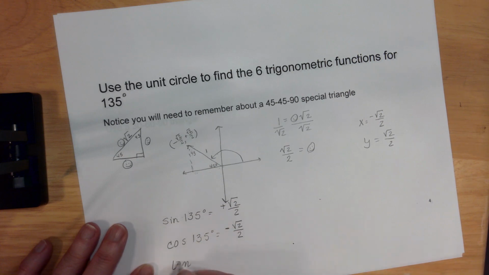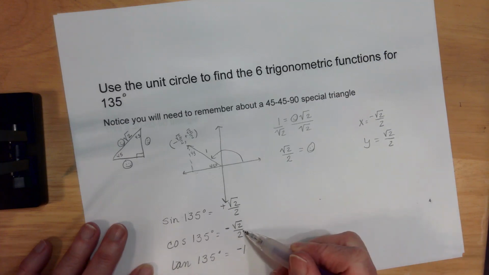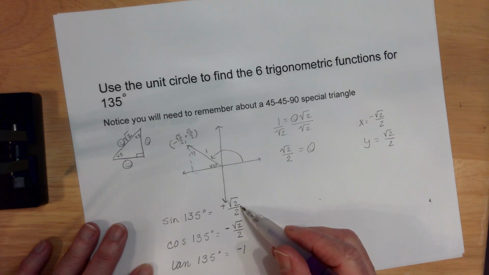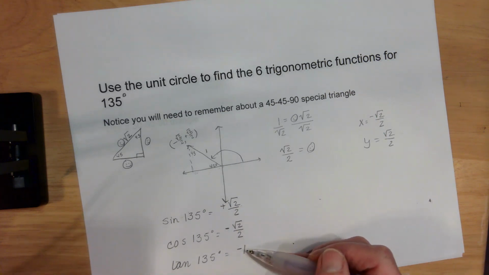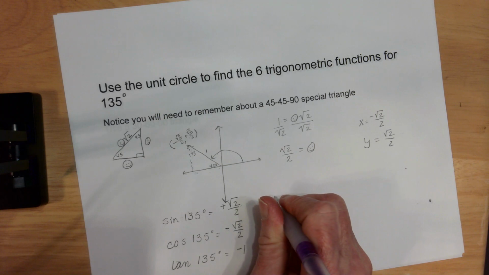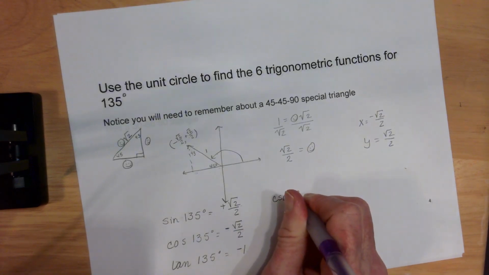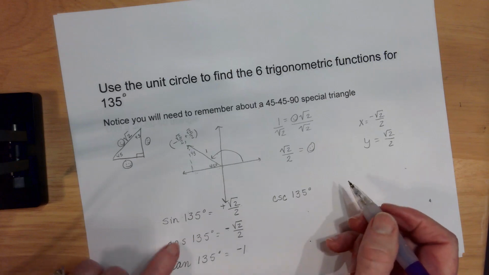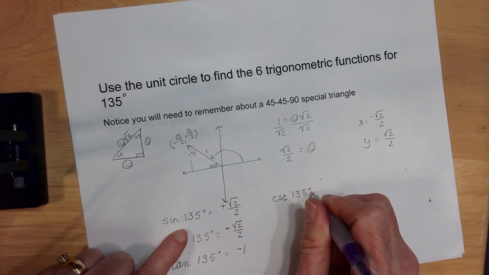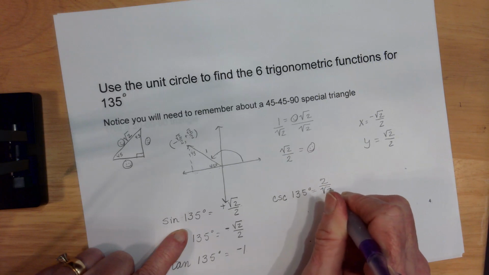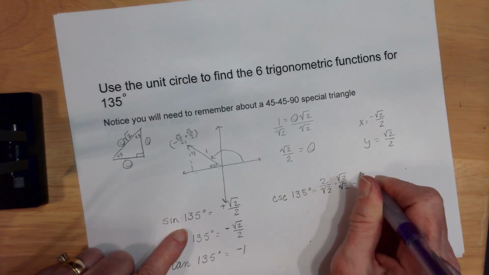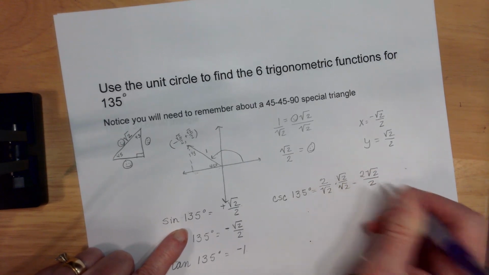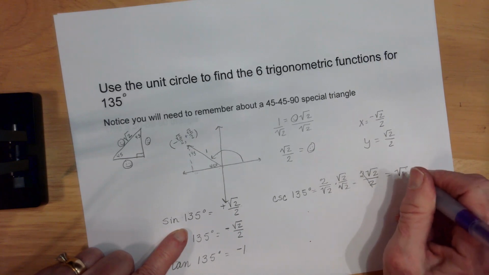My tangent at 135 is going to equal negative 1, because I'm going to place this over this, or the y over the x. They're the same thing, but one's negative and one's positive, so it's going to be a negative 1. Then to switch these, the cosecant of 135 is going to be the inverse of this. So it's going to be 2 over the square root of 2, but I have to rationalize my denominator. So it's going to be 2 times the square root of 2 over 2, or square root of 2.